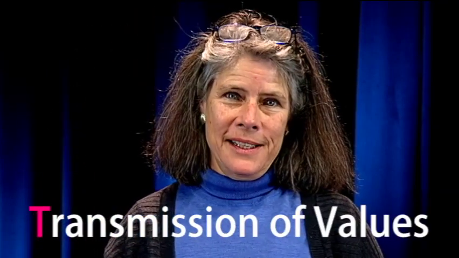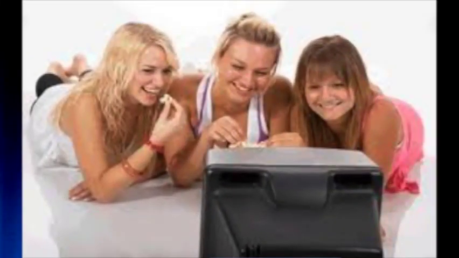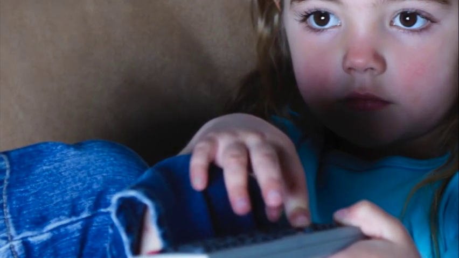Transmission of values. I hate to tell you this, but the media is in large part responsible for who you are. What media you choose to engage in has a tremendous effect on transmission of values. And it's been doing that since television was invented. Think about the TV programs that you've watched. It tells you what the perfect family is. What happens when your family doesn't look like that? Do you feel left out?